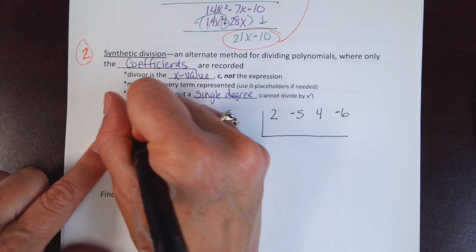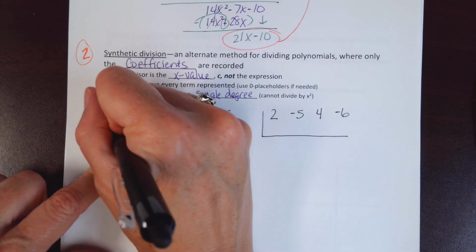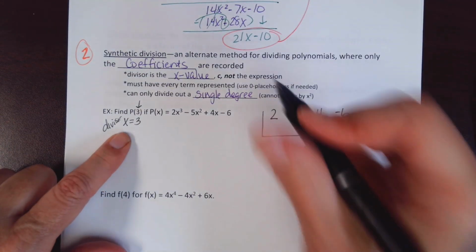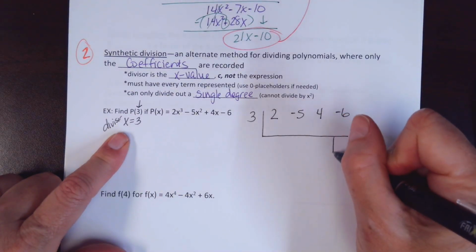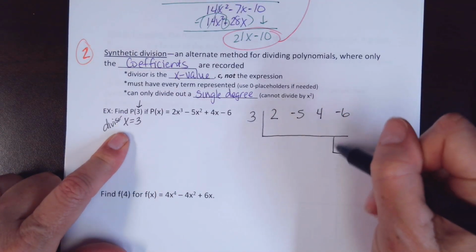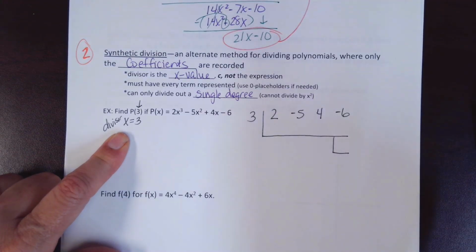So x equals 3, that's my divisor. I don't have to turn it into an expression. Alright, here's my structure. This last one, the constant row, is always going to give me my remainder, so I usually block that off to make note of that.